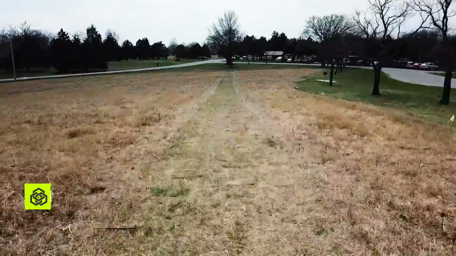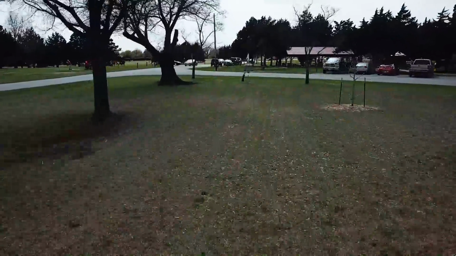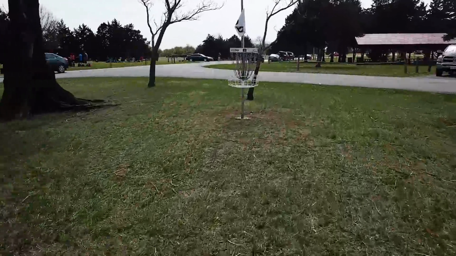So here we are on hole 8. This is a 375-foot, fairly straight shot that needs to finish left at the end, and we have a tailwind. So Robert's throwing his Special Edition Explorer that's fairly seasoned on a hyzer release.